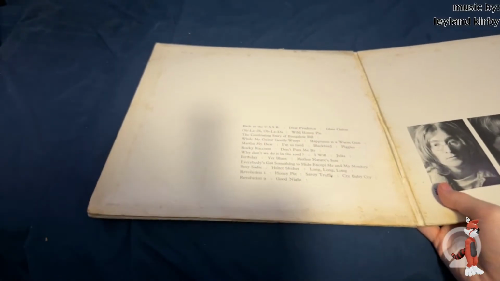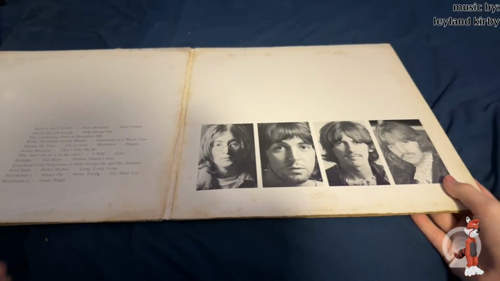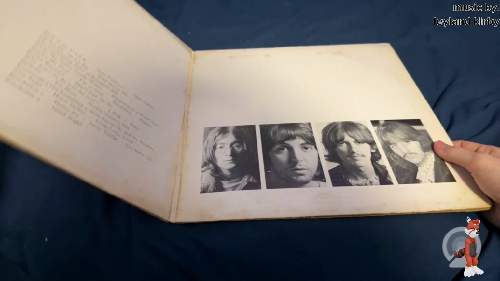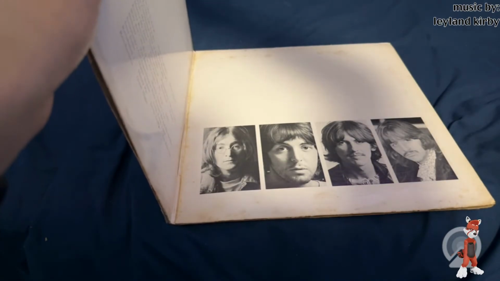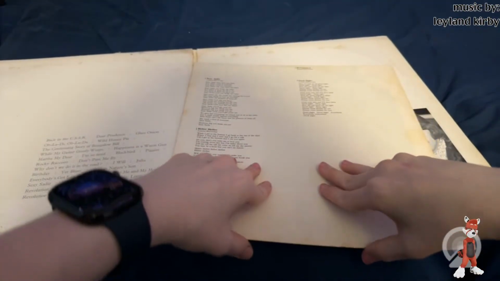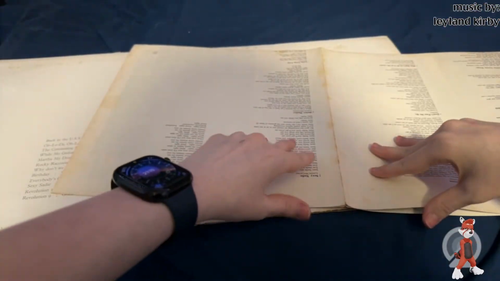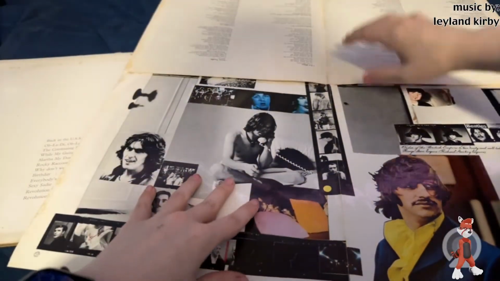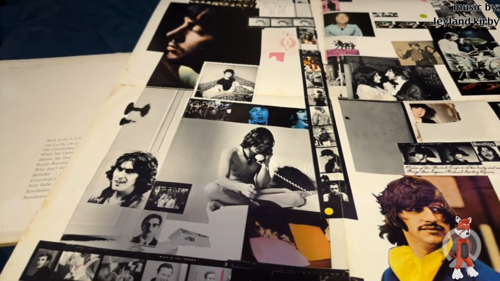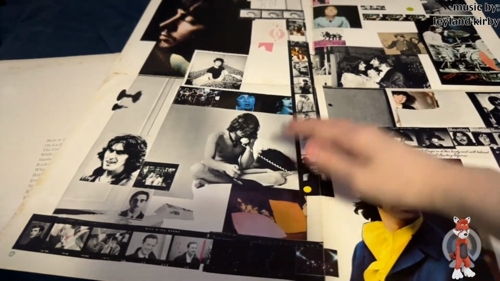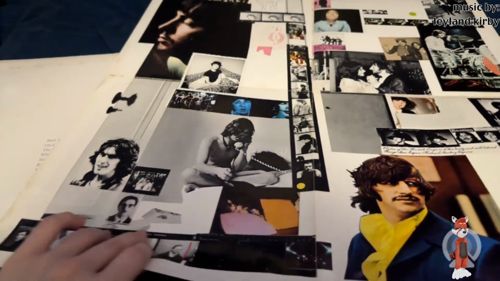Gatefold sleeve, because it's a double album. On one side, you get the track list, and on the other side, you have the portraits. Now, all the copies originally came with a poster with lyrics and 4 color photographs. The poster is in here. The poster has all the lyrics. And if I unfold it very carefully, you can see the full color picture inside of it. This huge collage of photographs. And it looks pretty freaking cool.